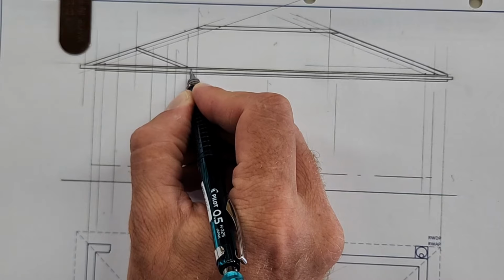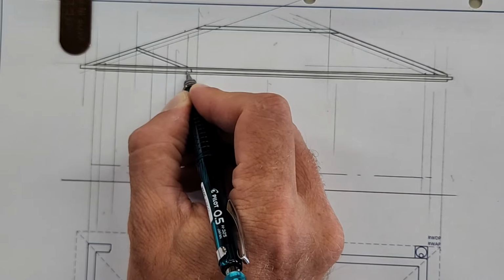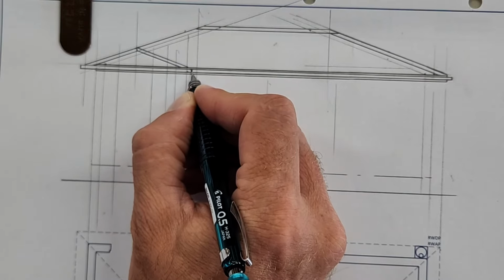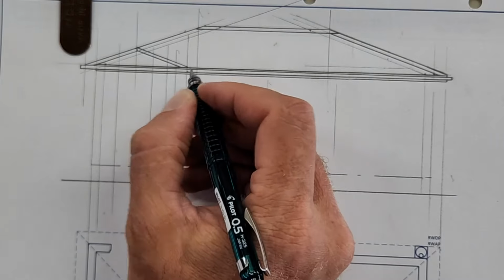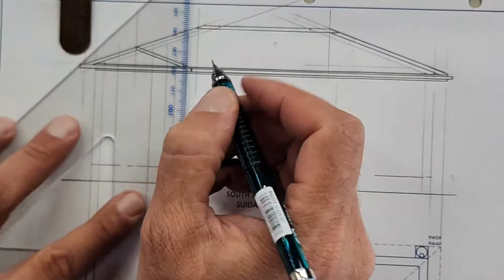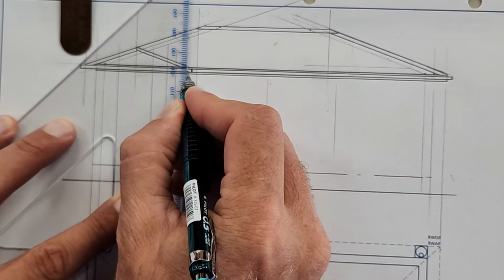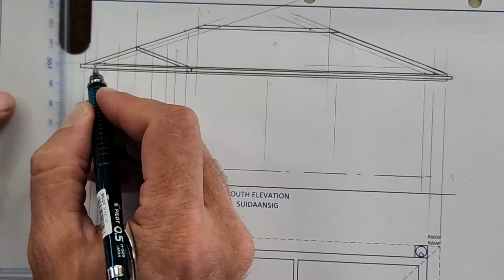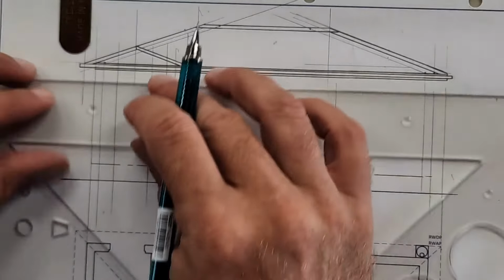So that line is the 150 from this first line. Okay, I want to check that. Right, then in line with that, there's a line for the fascia. Come around, same thing on this side. There's the overhang.